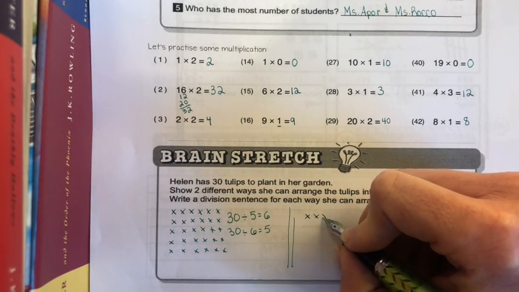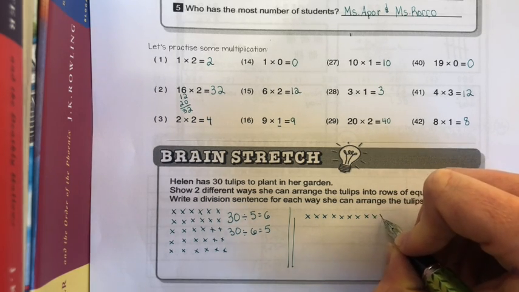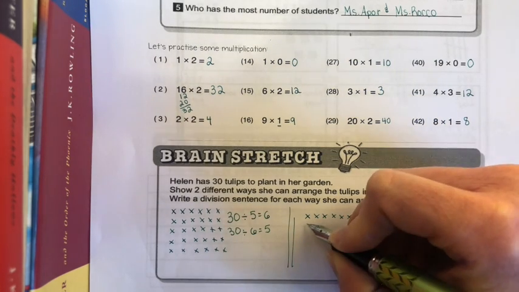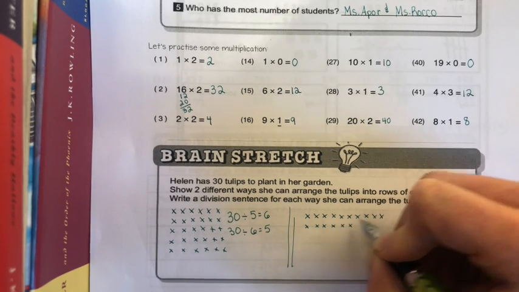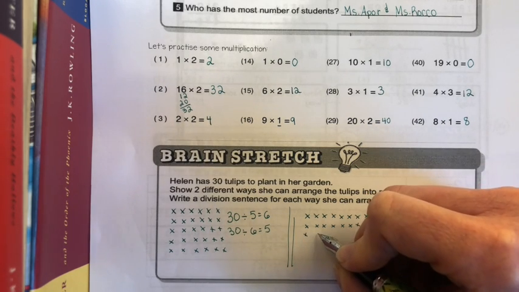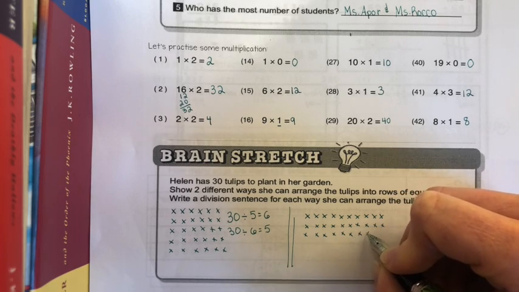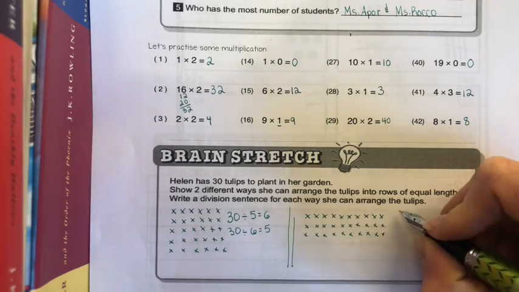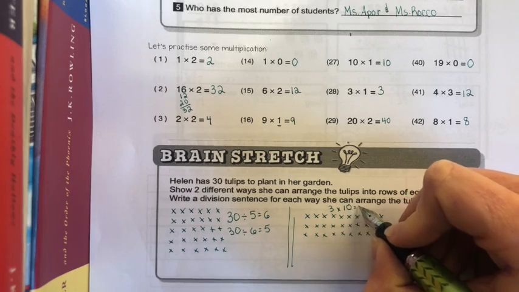1, 2, 3, 4, 5, 6, 7, 8, 9, 10. Just had to check I got it right. And one more, 1, 2, 3, 4, 5, 6, 7, 8, 9, 10. So I have 3 groups of 10. I'm just going to put the multiplication. 3 times 10 equals 30.